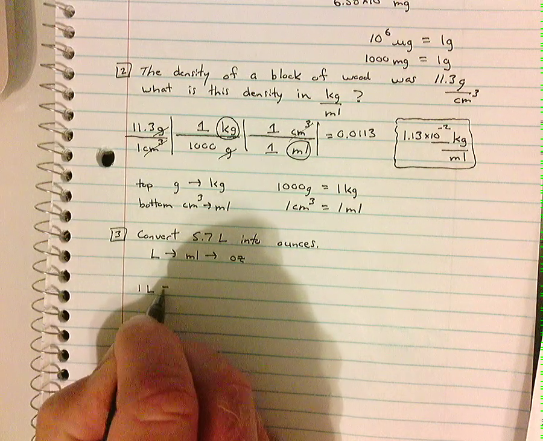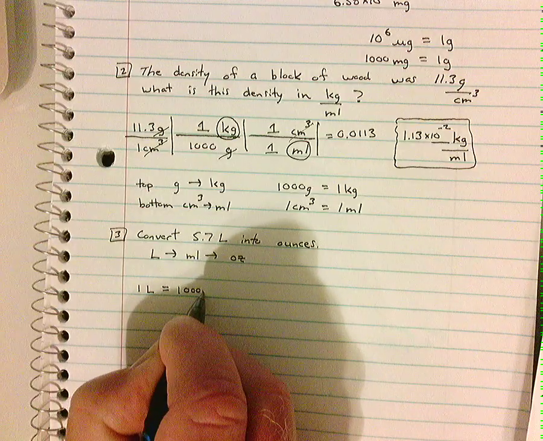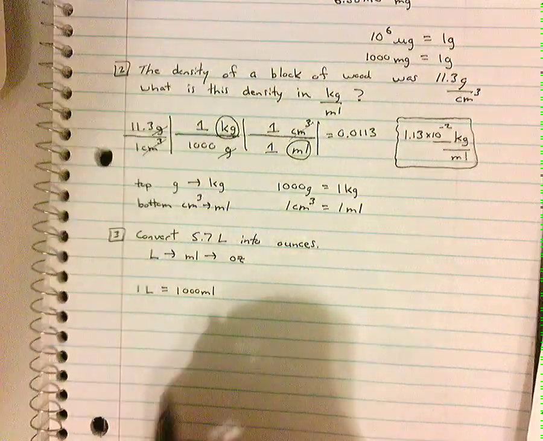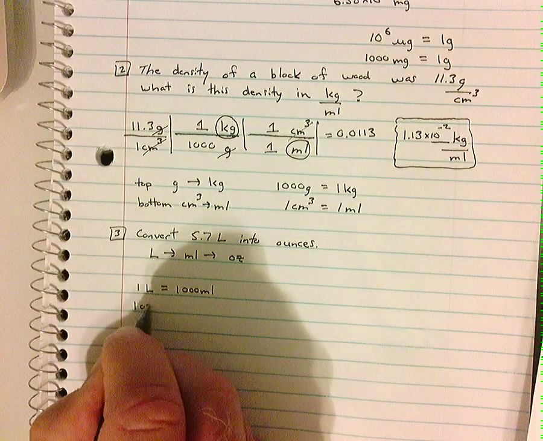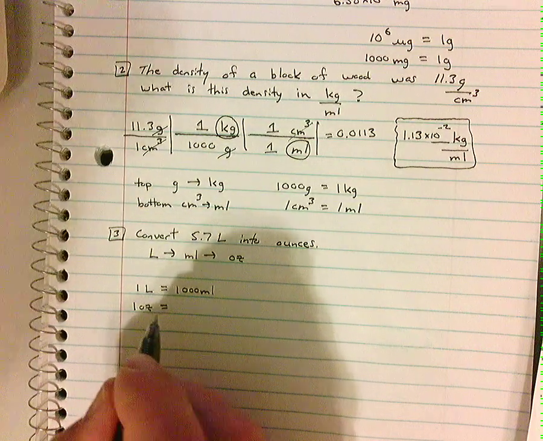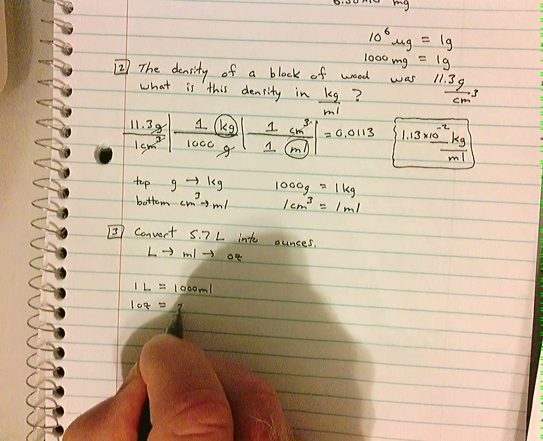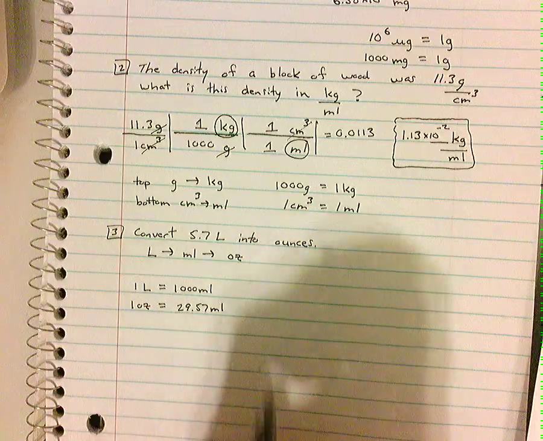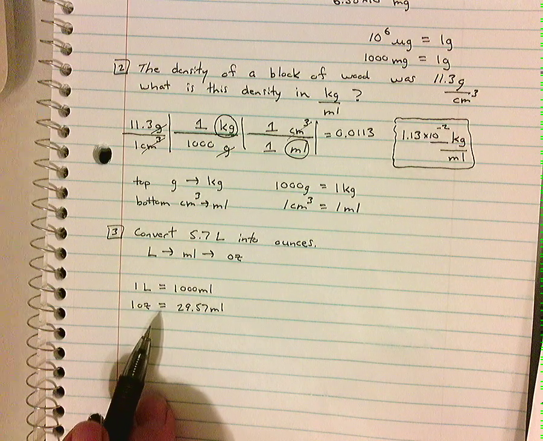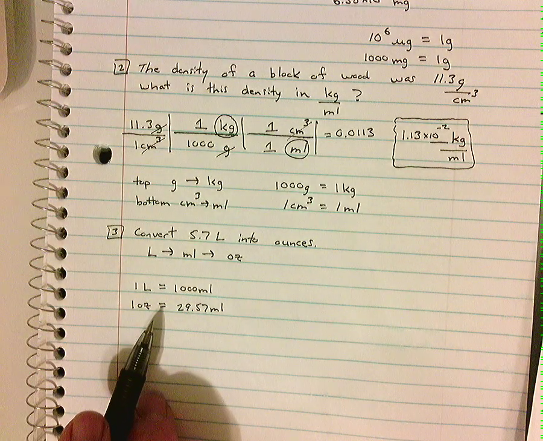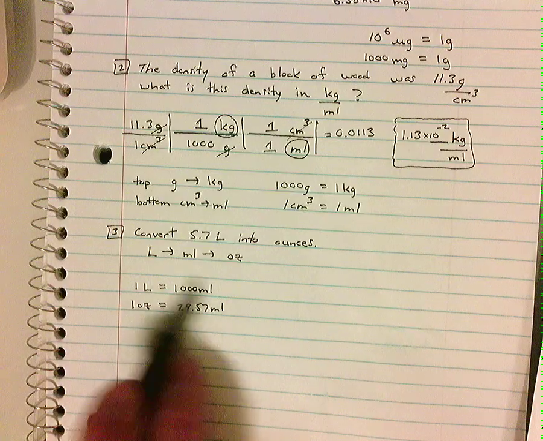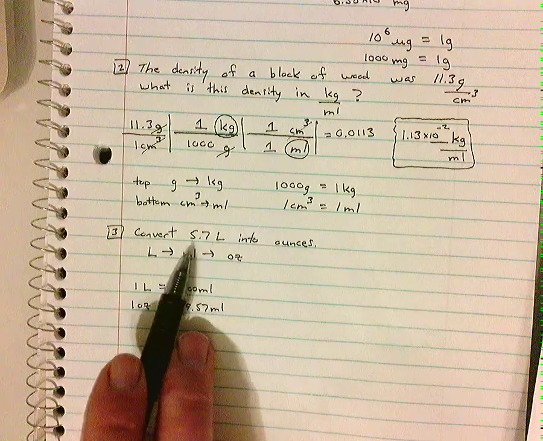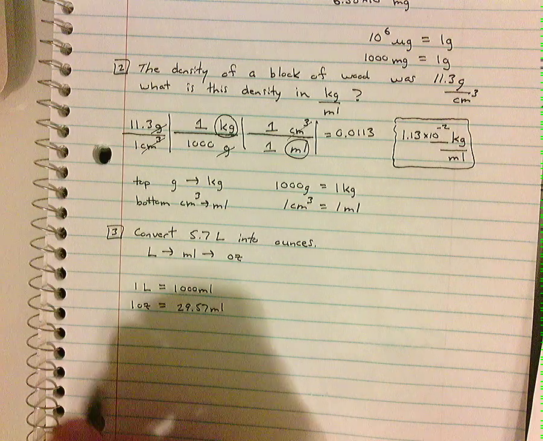We know 1 liter is 1,000 milliliters. And then a quick internet search says that 1 ounce is approximately 29.57 mLs. And again, these are definitions, so they do not affect our significant digits and scientific notation. These are things brought in from the outside. So generally speaking, this has 2 significant figures, so our answer is going to have 2. So here we go.